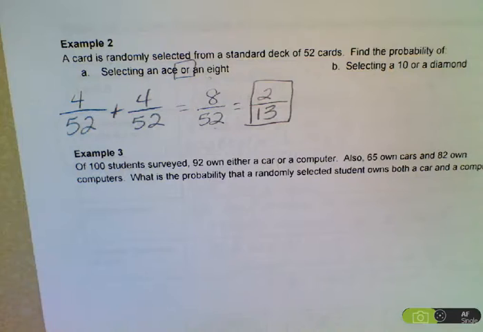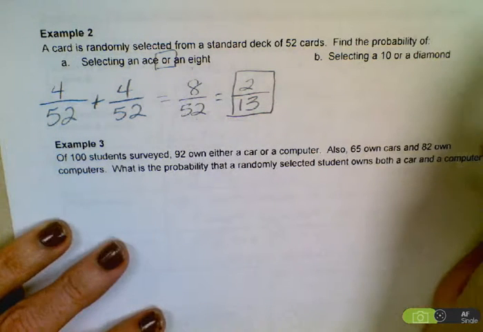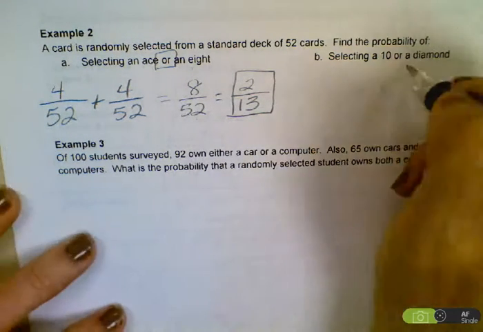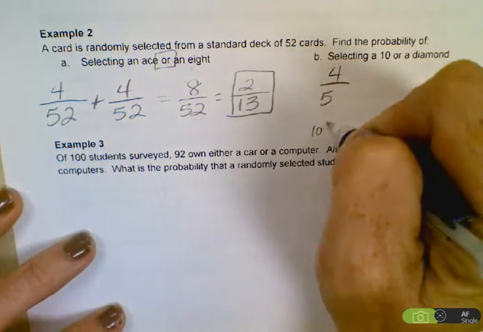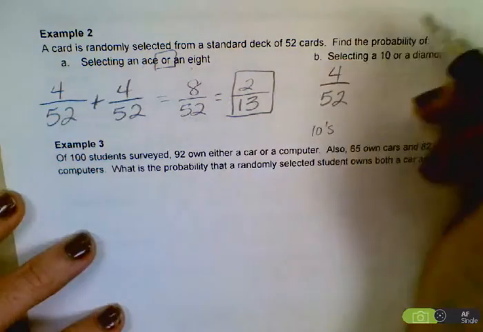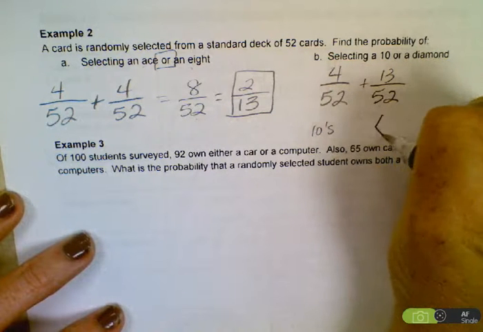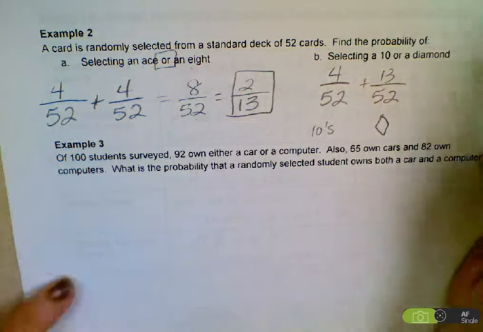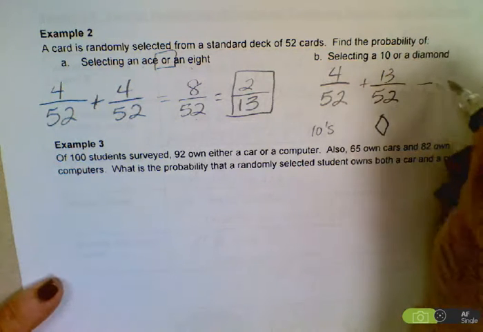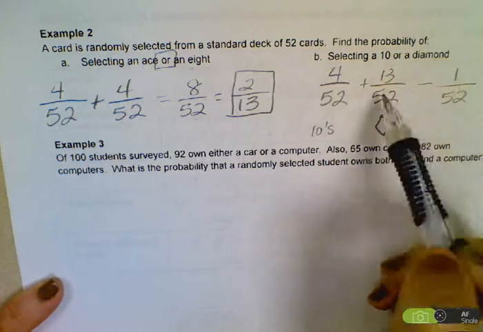Now here's the one I want you to think about. What's the probability of selecting a 10 or a diamond? Well, there's 4 10s in a deck, right? There's 13 diamonds in a deck. But isn't there a card in that deck that is the 10 of diamonds? So we need to subtract out that card because it's already been accounted for.